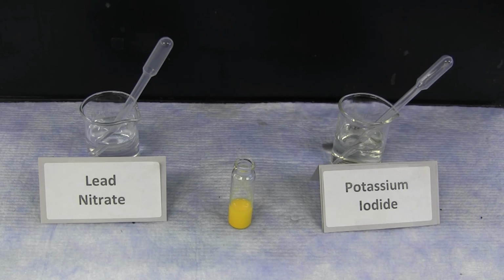Lead iodide has a solubility of 0.0756 grams per 100 milliliters of water. The potassium nitrate possible product has a solubility of 31.6 grams per 100 milliliters. With lead iodide having a lower value, this would be considered the precipitate of the reaction, and the potassium nitrate would stay in aqueous phase as its ions in solution.